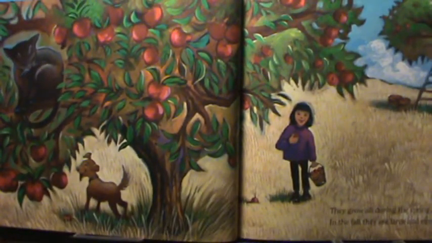They grow all during the spring and the summer. In the fall, they are large and ripe. They are ready to eat.